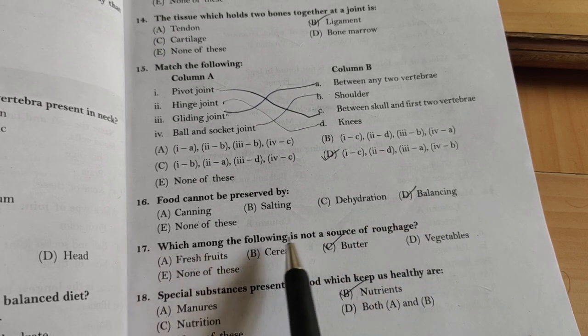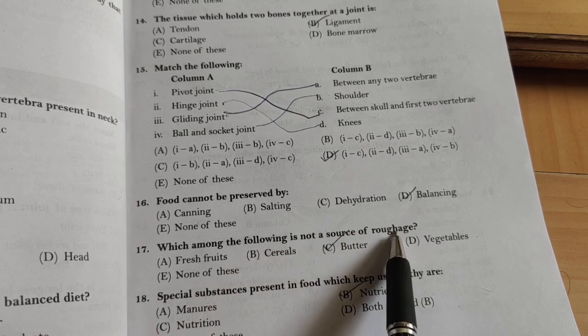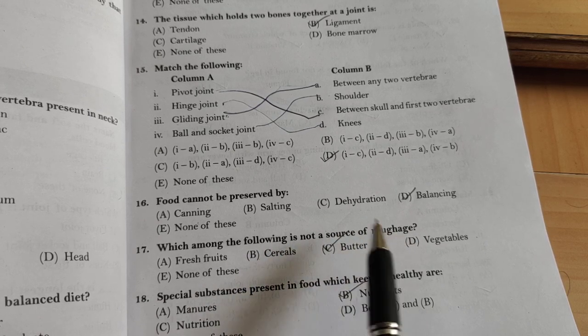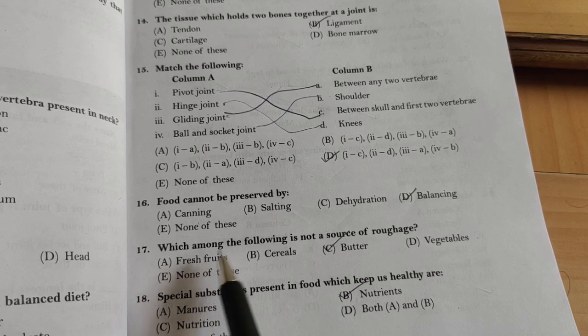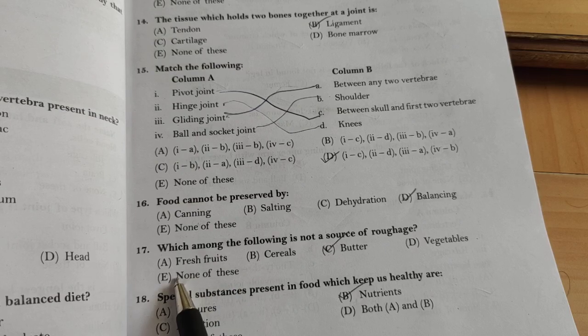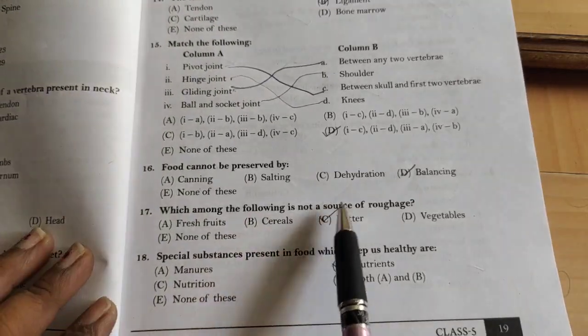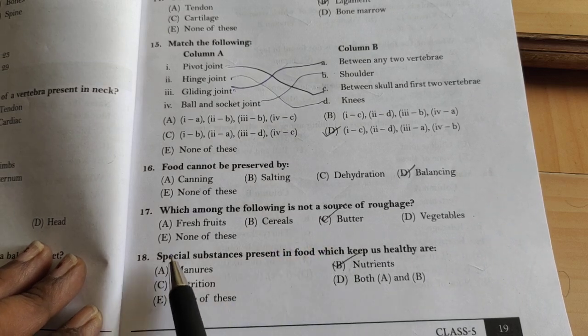Next question. Which among the following is not a source of roughage? Roughage means that which is rich in fibers. Options are fresh fruits, cereals, butter, vegetables, and none of these. Obviously, butter doesn't have any fibers, so the option is butter.